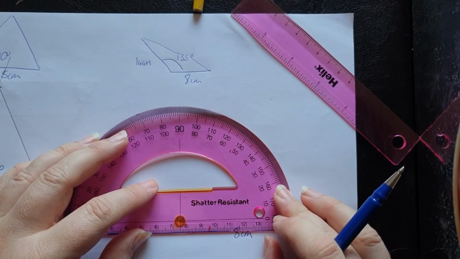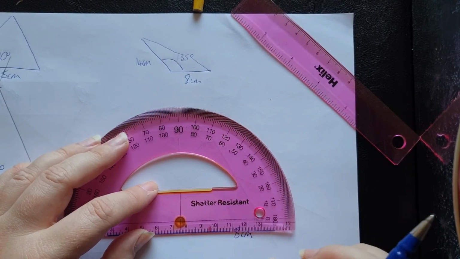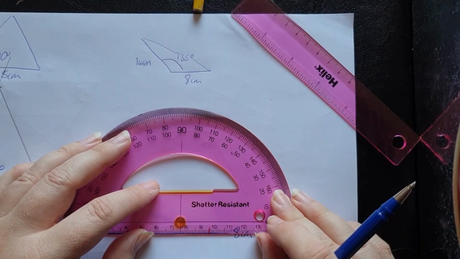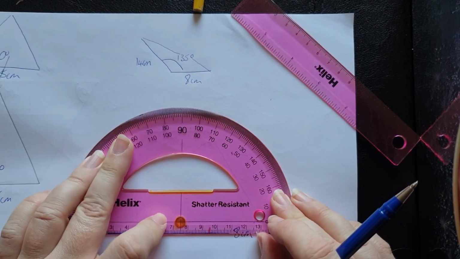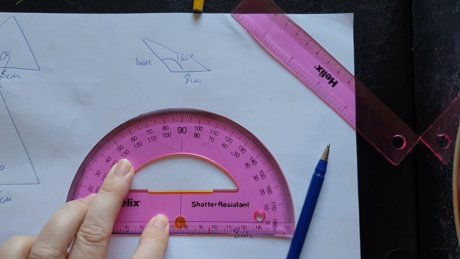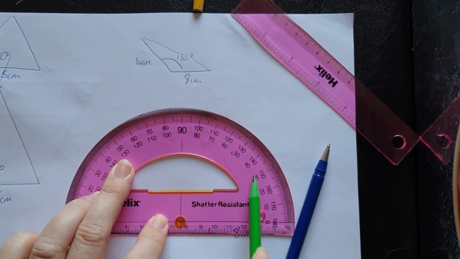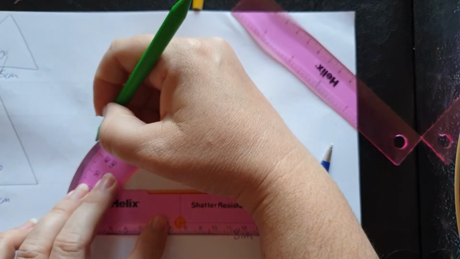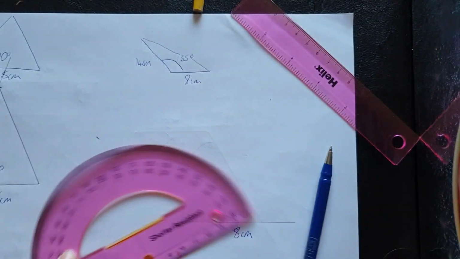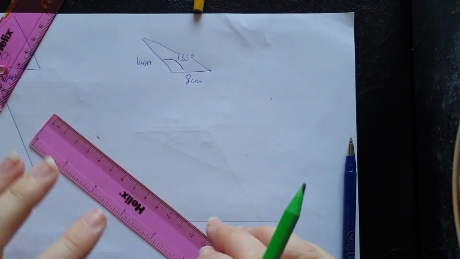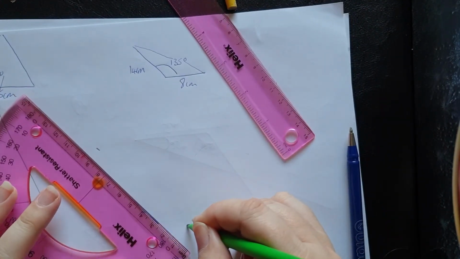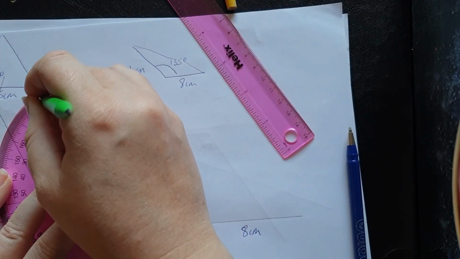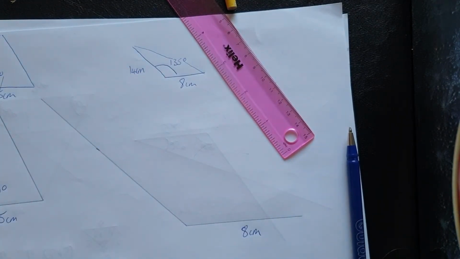Okay, and what you will note is that as I'm doing this in real time, I'm checking it carefully as I go. Baseline, baseline. Counting up. 130, 140, 135. Marked it in there. As it goes.